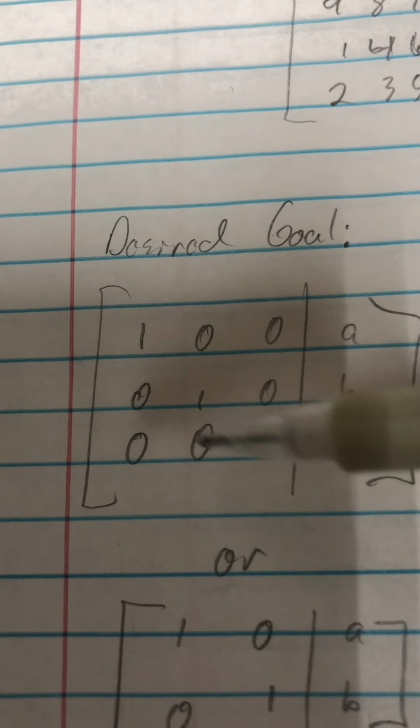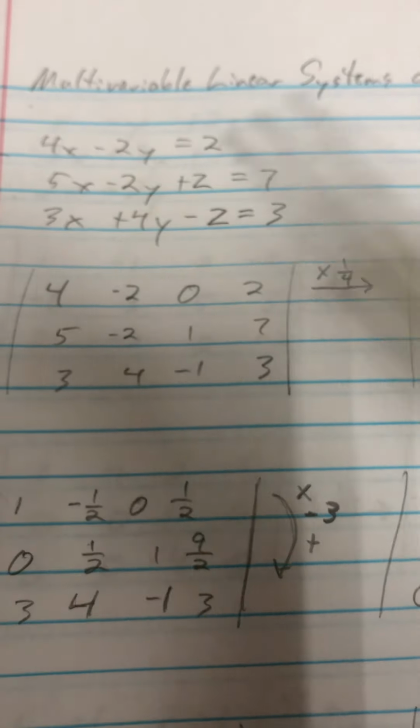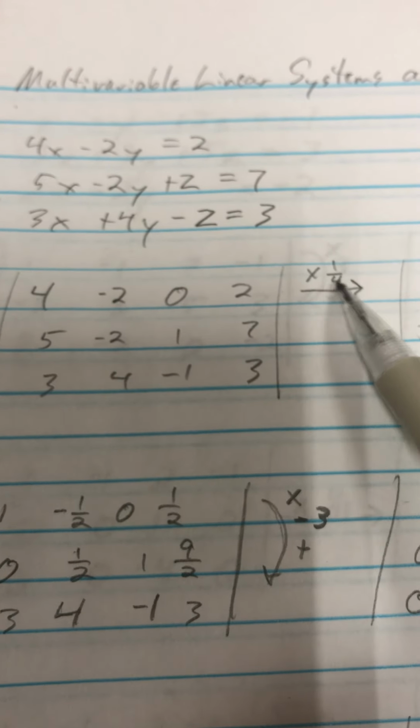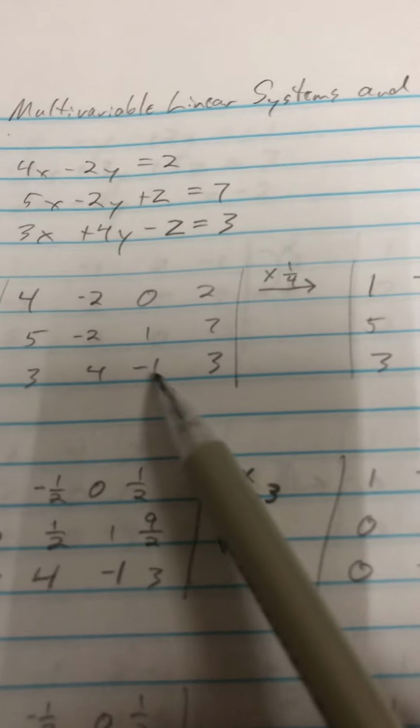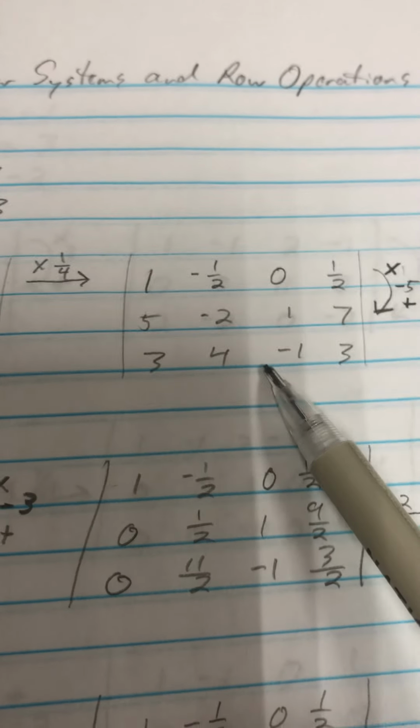outcome of this. Okay, I want 1, 0, 0, 0, 1, 0, 0, 0, 1. Okay, and then those last numbers are going to be whatever they're going to be. So that's why I'm looking at this first. I want this to be a 1. So I'm going to multiply everything in this row by 1/4 just to get this to be 1. Notice the second and third rows just stay the same. So there's a lot of writing here, but a lot of it's staying the same, okay?